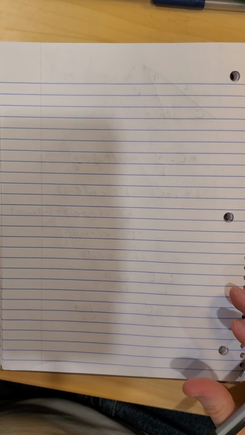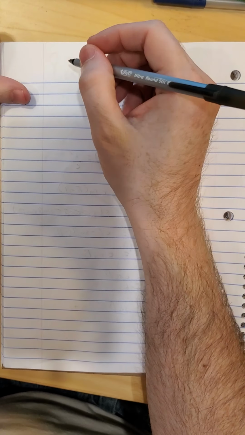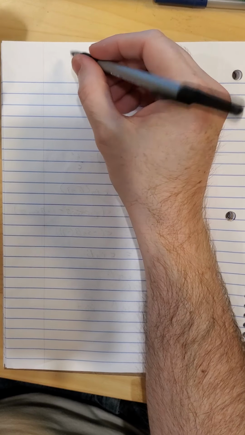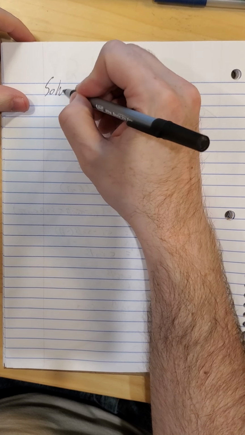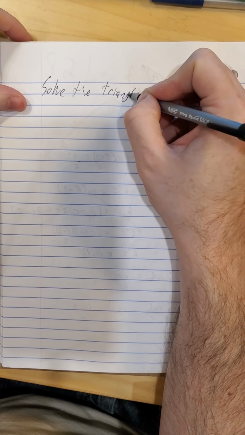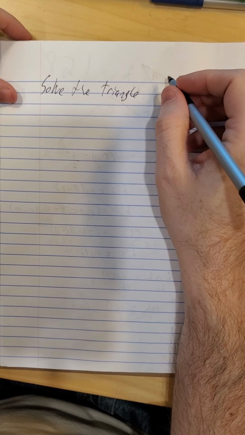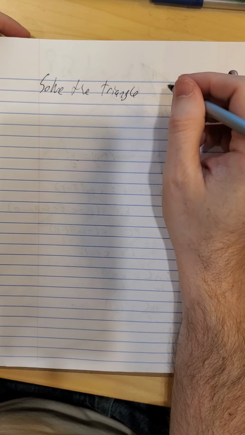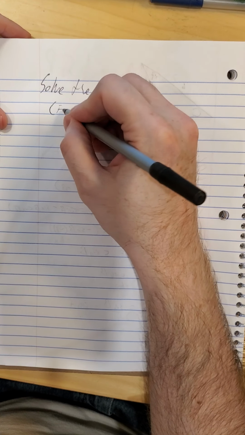So what they'll do is they'll call it asking us to solve a triangle. They'll give us basically a couple angles on the side or a couple sides and an angle. We'll start with the easier of the two, a couple angles and a side. So solve the triangle just means find any remaining angles and sides.